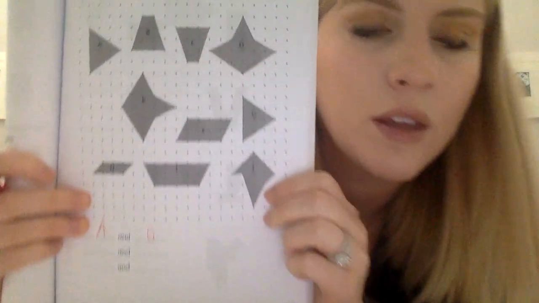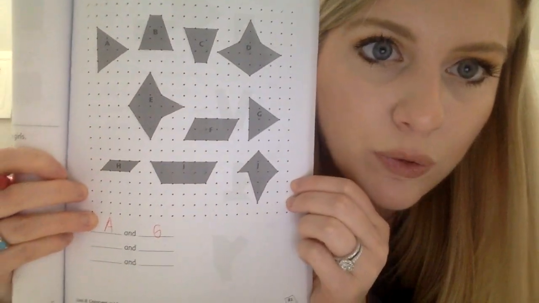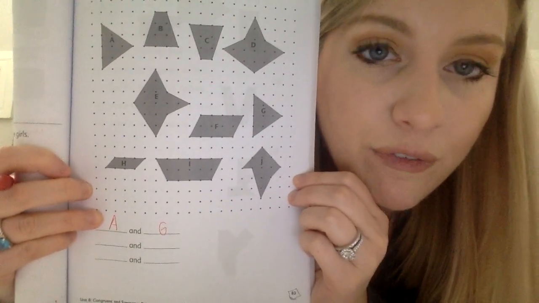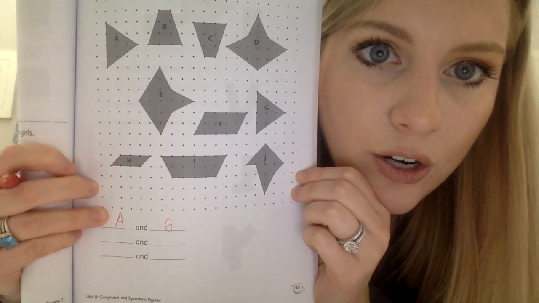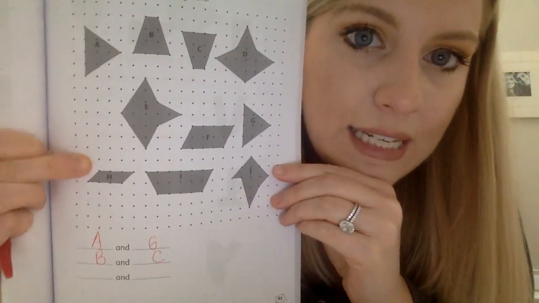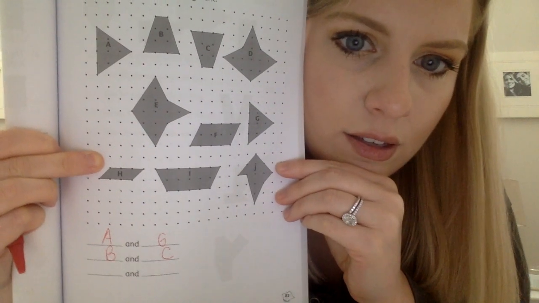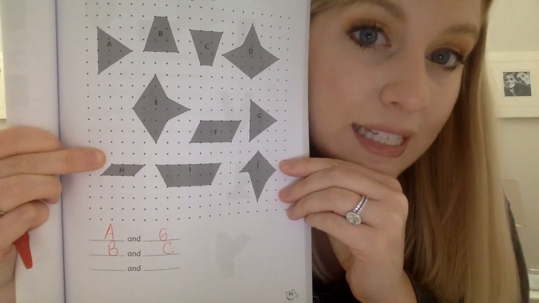Okay. Let's check out B. Is there a shape that's congruent to B? If you said C, you are correct. B and C are congruent. All right. Look at D. Is there a figure that's congruent to D? Yes, that is E. D and E.